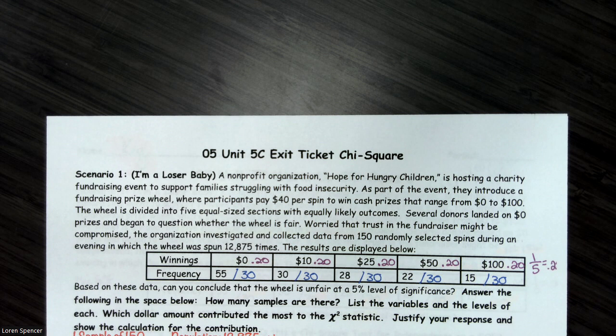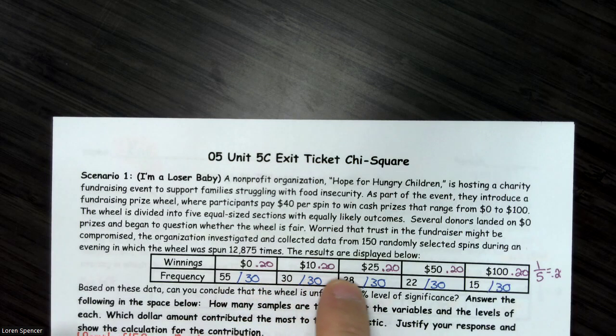So, scenario one. A nonprofit organization, Hope for Hungry Children, is hosting a charity fundraising event to support families struggling with food insecurity. As part of the event, they introduce a fundraising prize wheel where participants pay $40 per spin to win cash prizes that range from $0 to $100. The wheel is divided into five equally sized spaces. We said that the probability of each one showing up should be 20%.